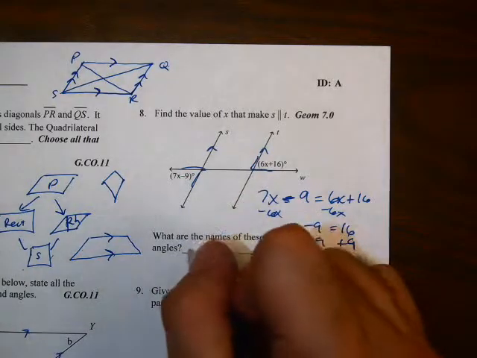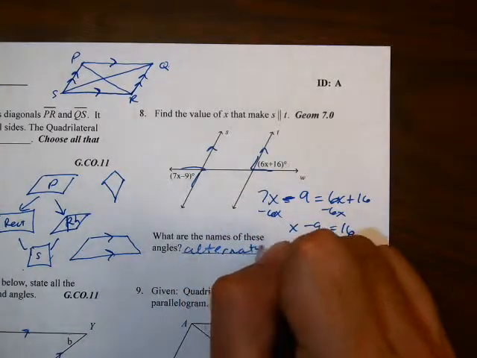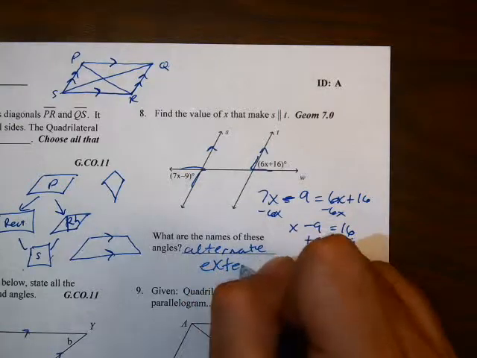What are the names of these angles? Alternate exterior.